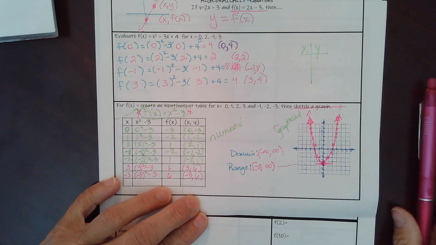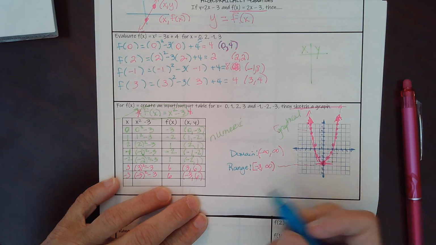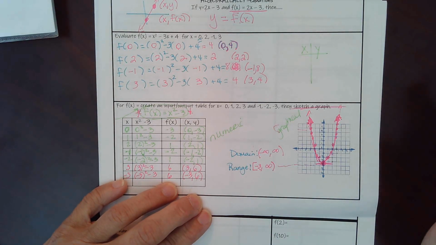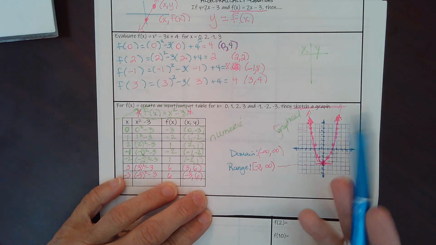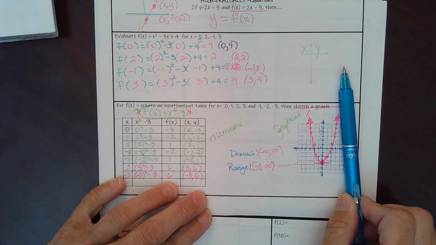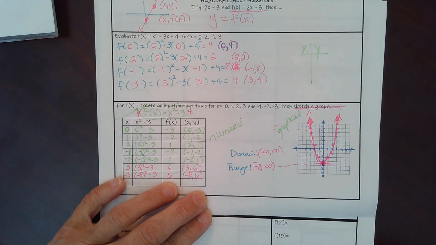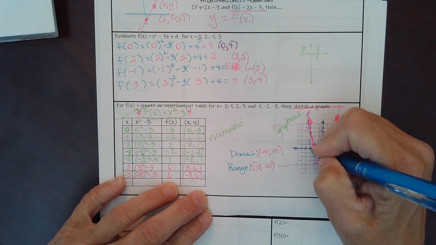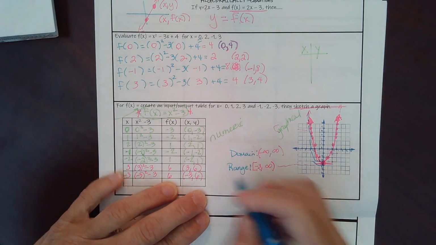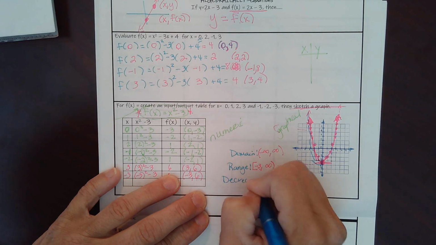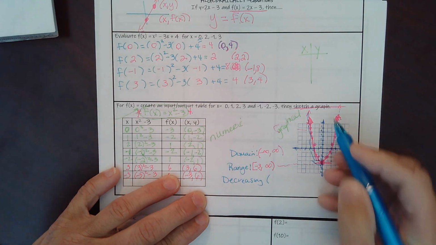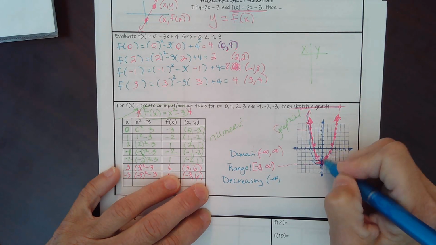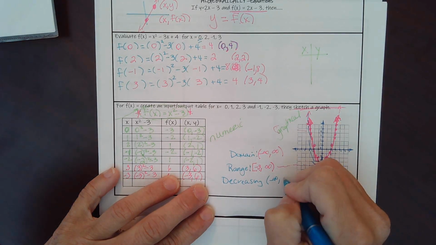The other thing we might identify from a graph is where the graph increases and where the graph decreases. Looking at your graph left to right, this particular graph is decreasing starting at negative infinity, and it stops decreasing when x equals 0.